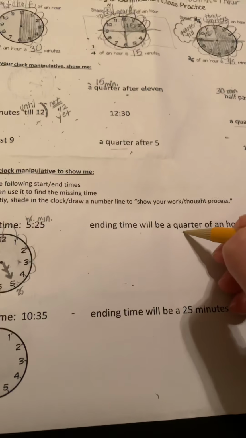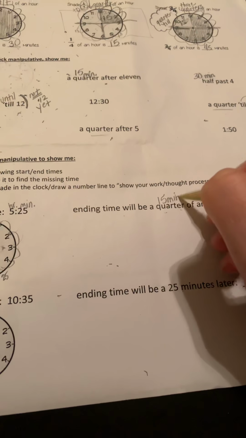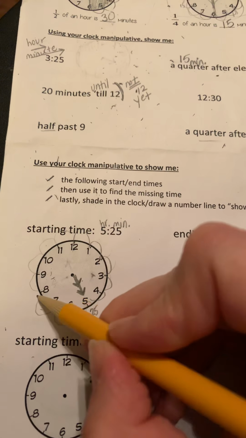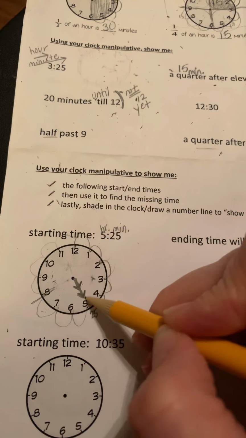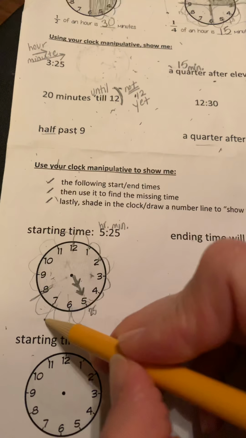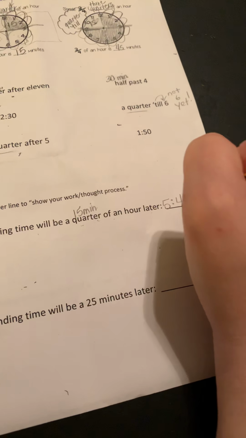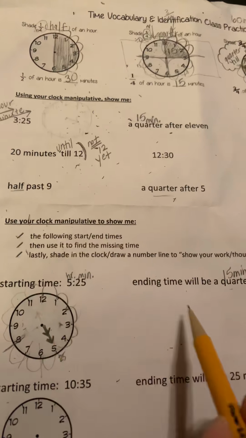All right, y'all, how long is a quarter of an hour? 15 minutes. Okay, and we want to go later than this time. So I'd go 5, 10, 15. So it's 5, but now it's on the 8. So this is 25, 30, 35, 40. So now it is 5:40. Now, we used our manipulatives.